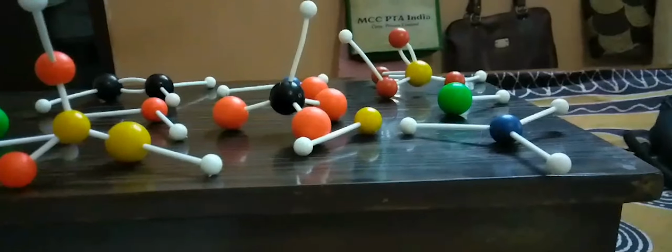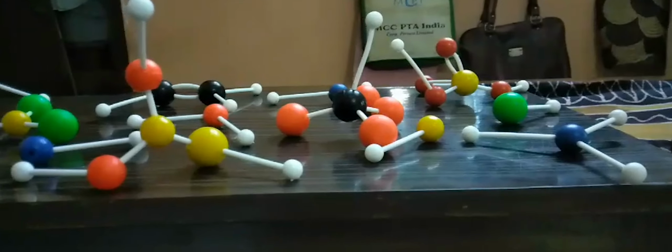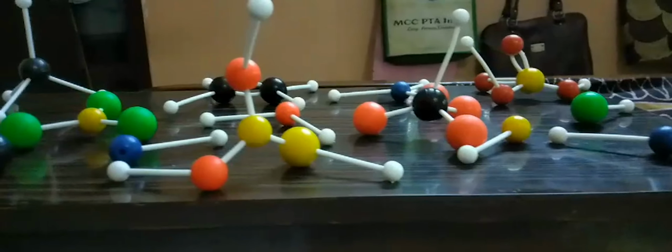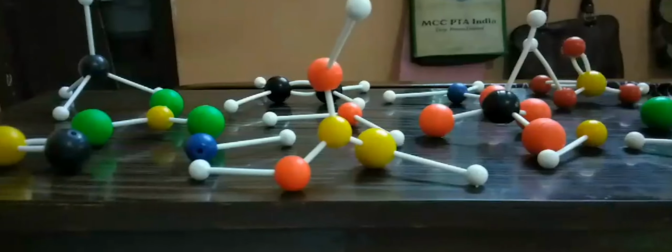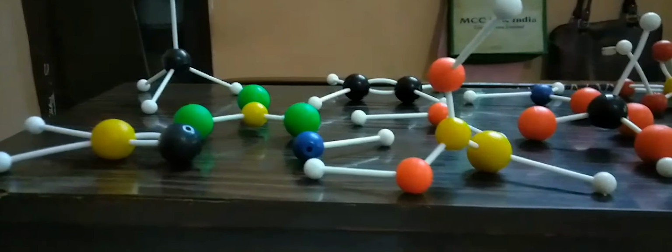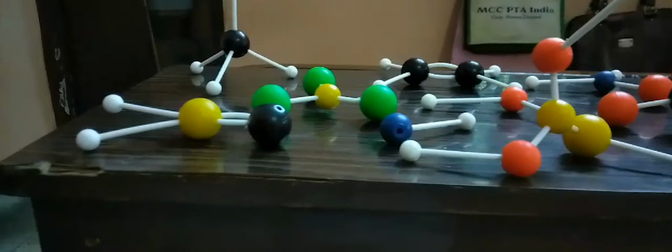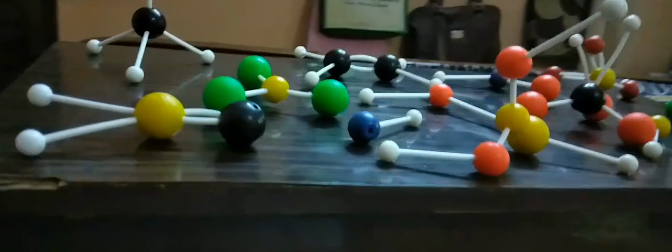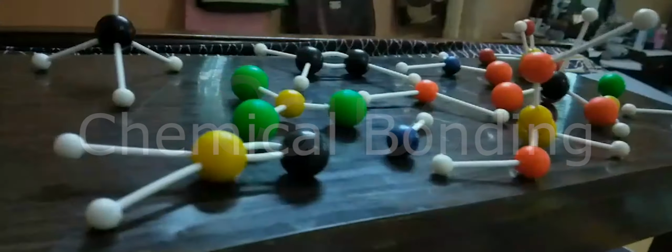There are thousands of molecules that exist in nature. Some of them are ionic, some are non-ionic. But how do they form from elements? That is our topic today, chemical bonding. It is a kind of attraction between the atoms of the same or different elements.